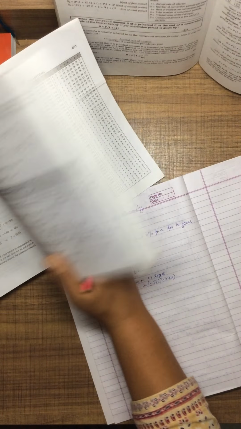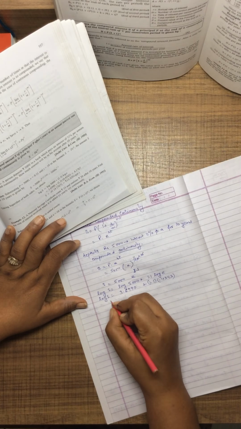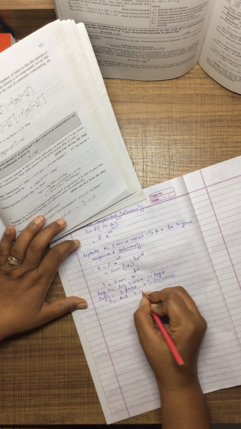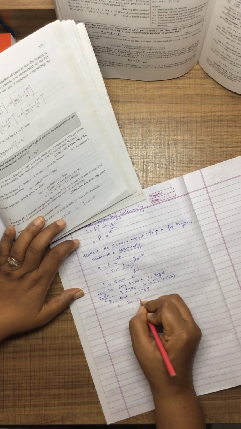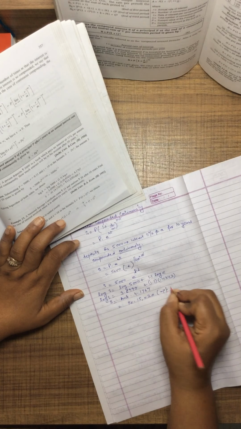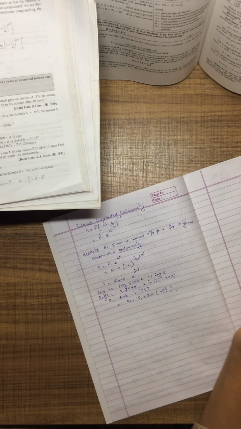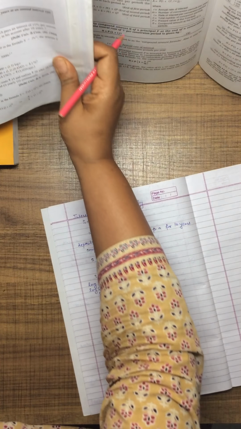We multiply the value and take the anti-log. S is equal to anti-log of 4.1767. The answer is rupees 15,020 approximately. So this is how you compute the interest.